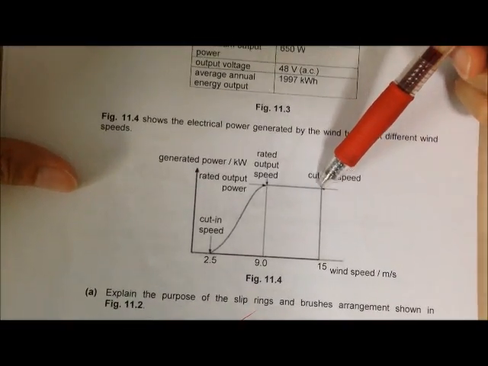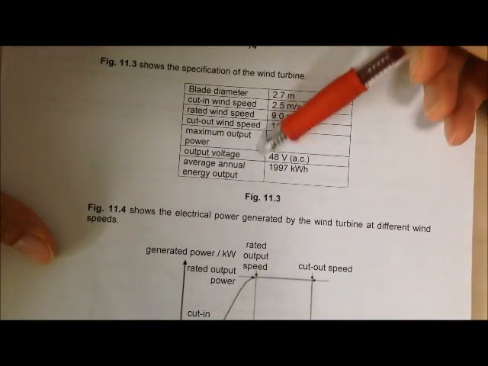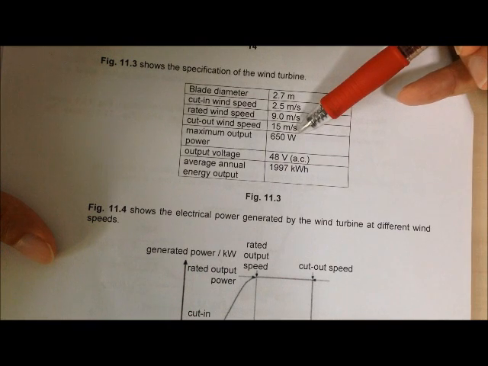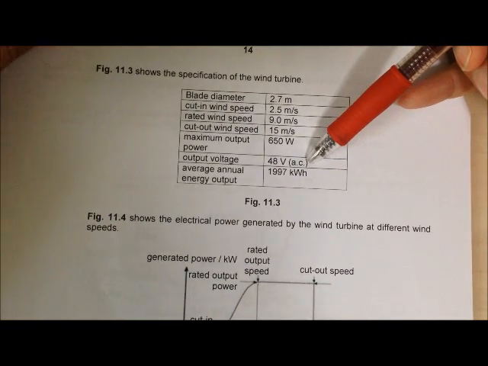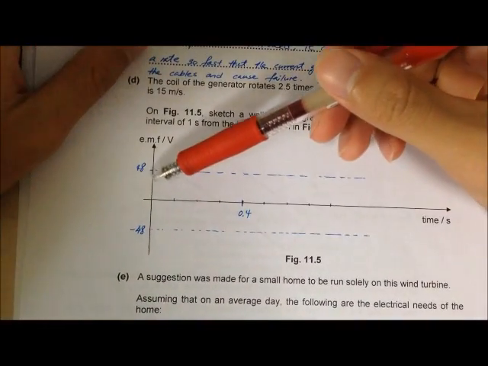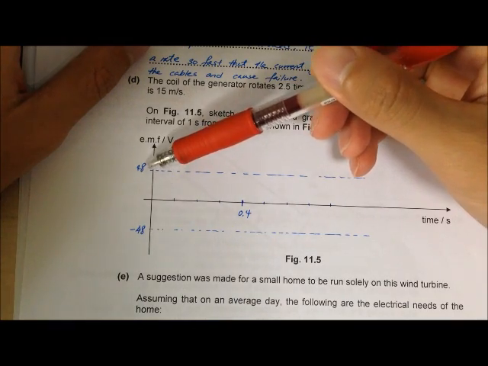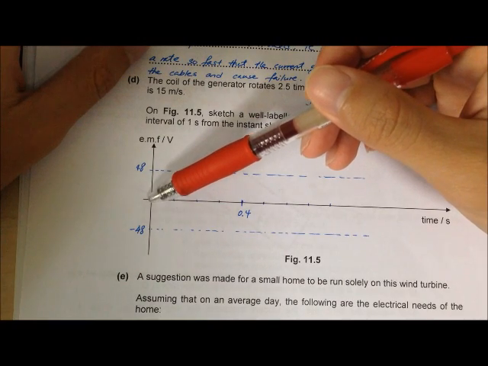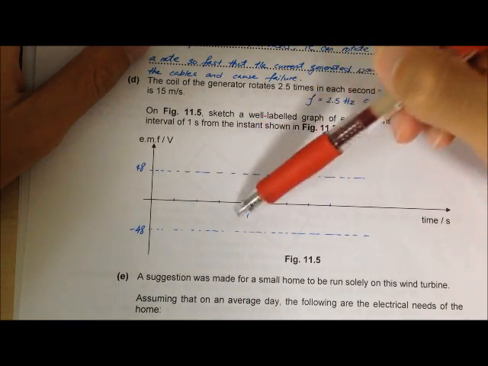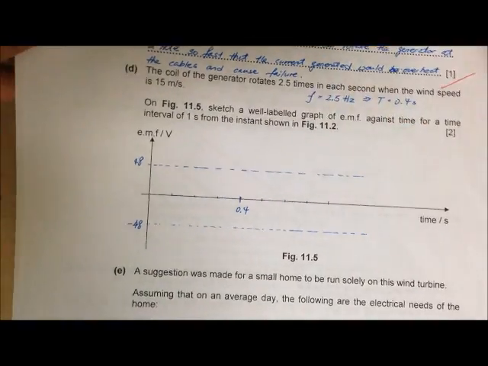So 15 meters per second is actually your top speed. So look at this chart. At top speed, you are actually getting an output voltage of 48 volts. So once you know the voltage, you can then indicate it's going to fluctuate between positive 48 and negative 48. So the next part is whether the graph will go from 0 up, down, or from 48 then slowly down like that. So we need to find out.